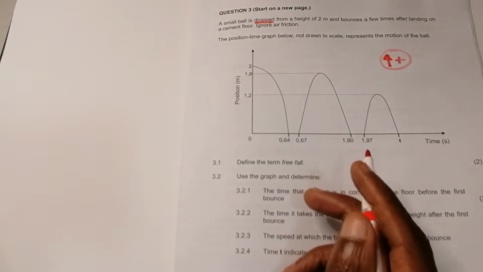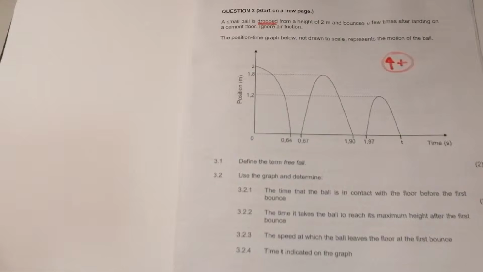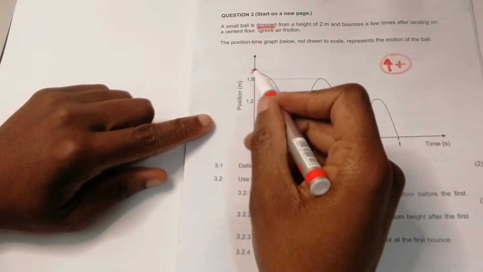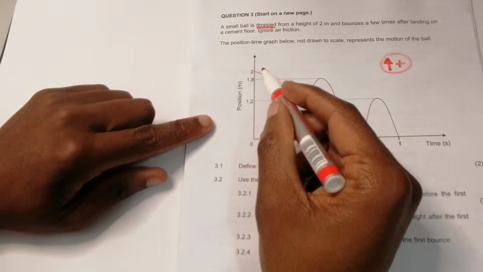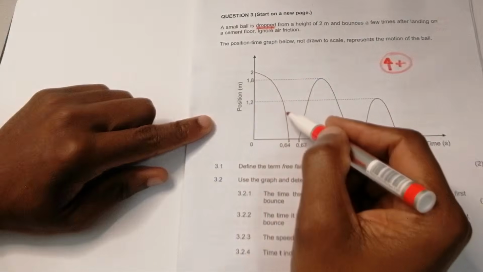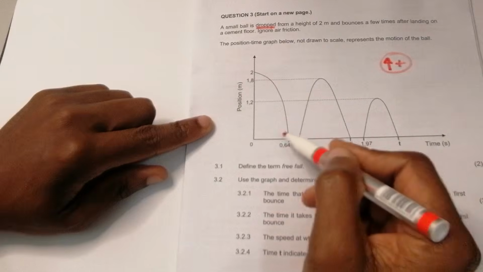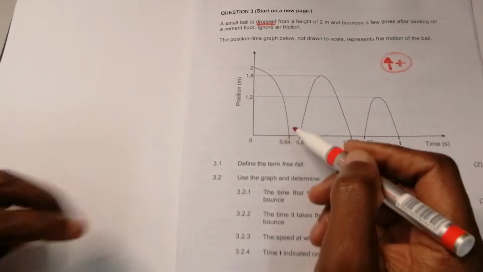Right, because we know obviously the point from where it was dropped from is also a stationary point, right? Okay, and then they told us it bounces a few times. So what happened? This ball must have been dropped from a height of 2 meters. It went down. Okay, so this represents a delay on the ground. You remember with our first question, right?